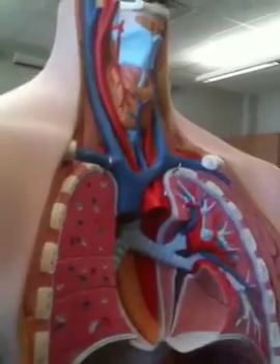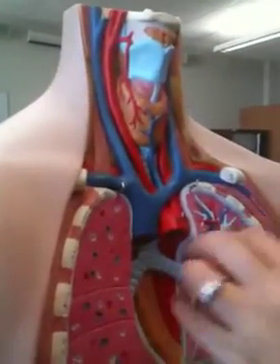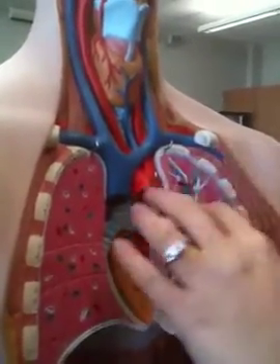Okay, so I'm basically going to call this one the female model, so that's what we're going to refer to this as, okay? Basically he said this is where the heart would have been, but it is now missing, and he's very upset about that.